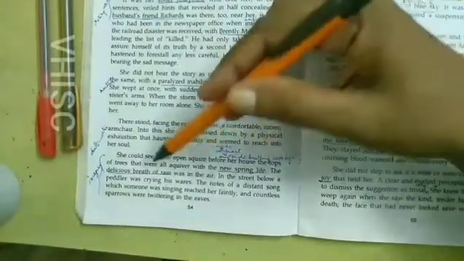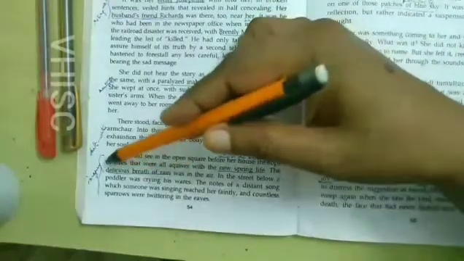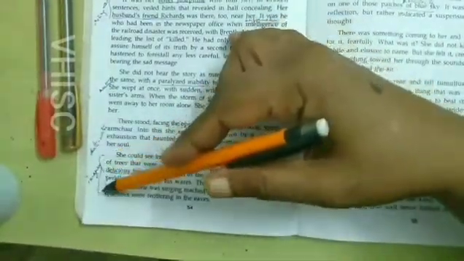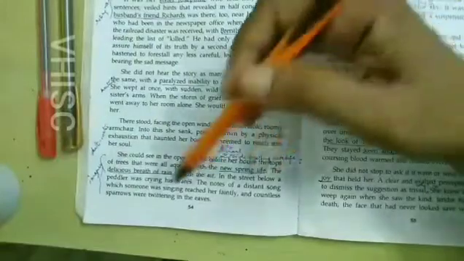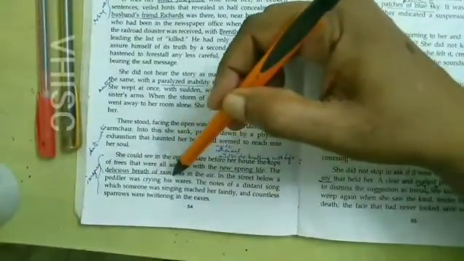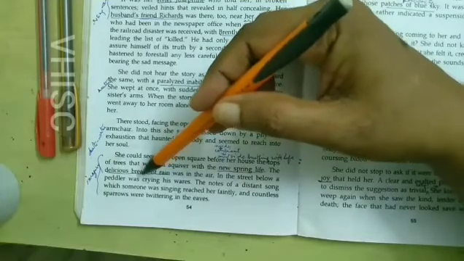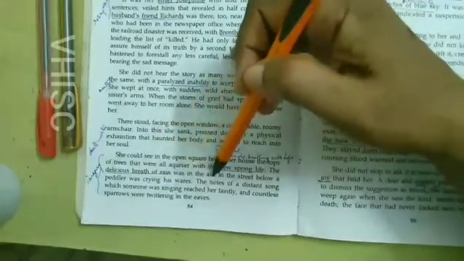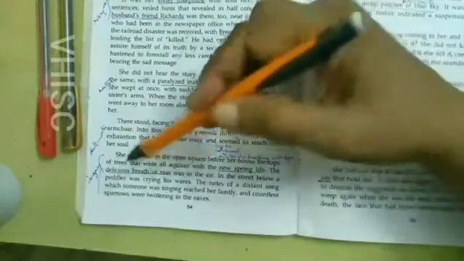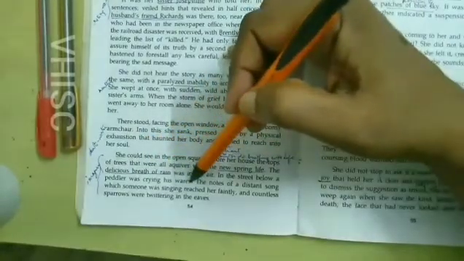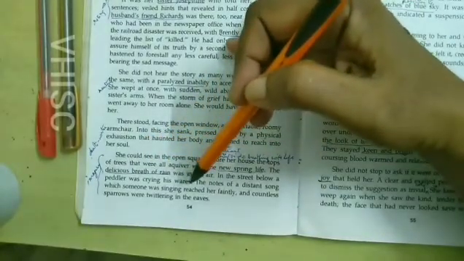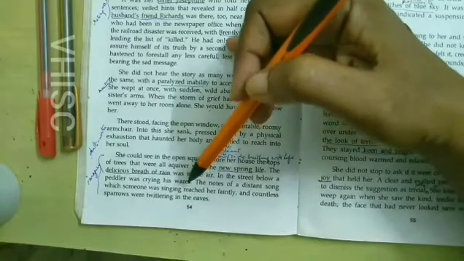The delicious breath of the rain. Imagery, visual imagery is used. New spring of life, the delicious breath of the rain. It is the olfactory imagery, smell, delicious breath of the rain was in the air. In the street below, a peddler was crying his wares. Auditory imagery, you can hear the peddler crying out.